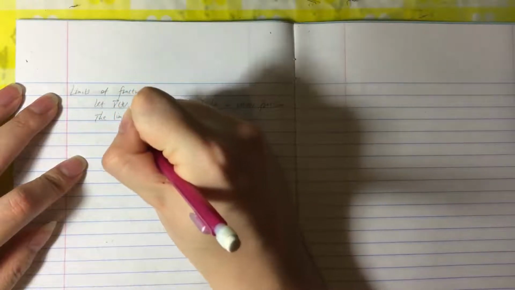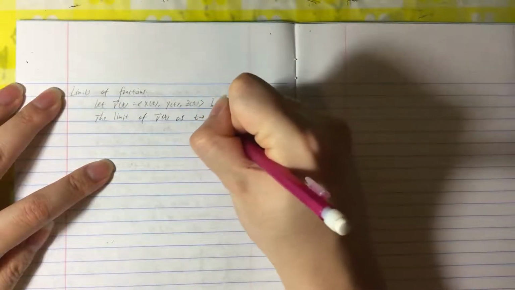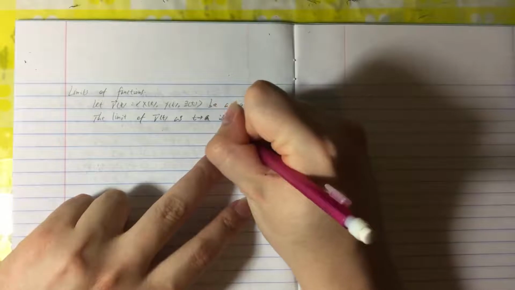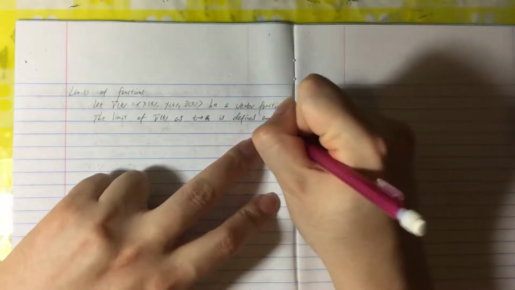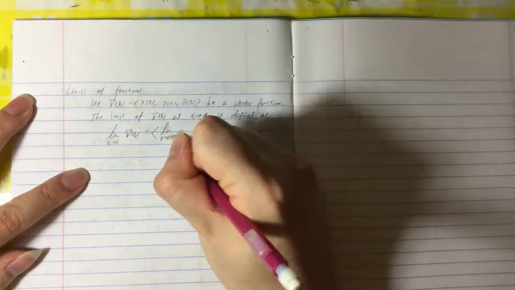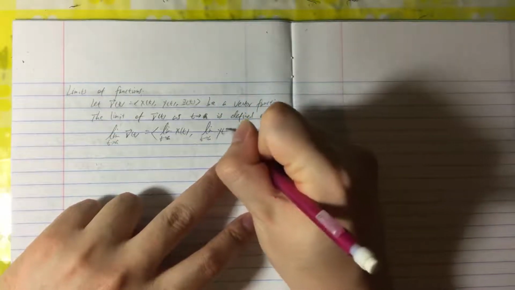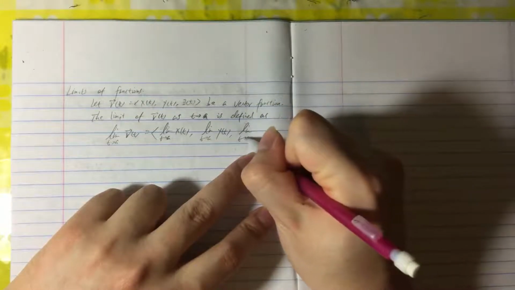The limit of r of t as t approaches a is defined as the limit as t approaches a of r of t equal to the limit as t approaches a of x of t, the limit as t approaches a of y of t, and the limit as t approaches a of z of t.